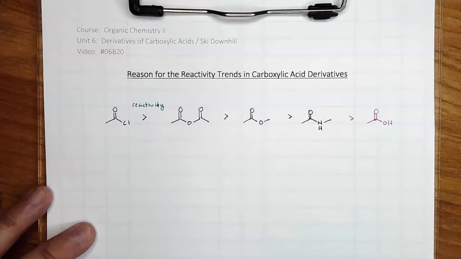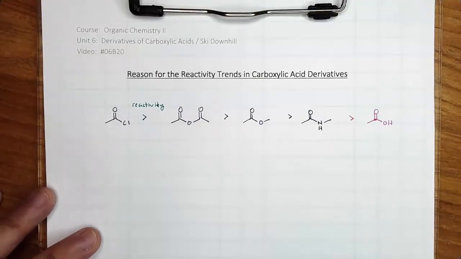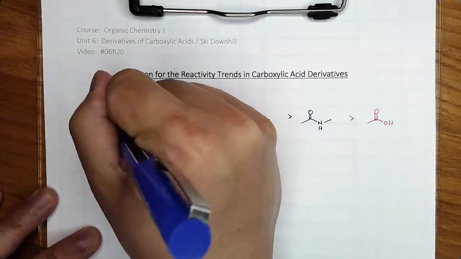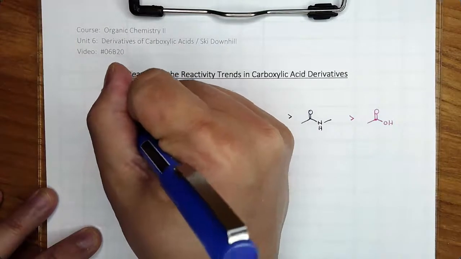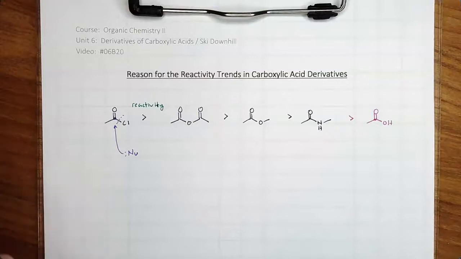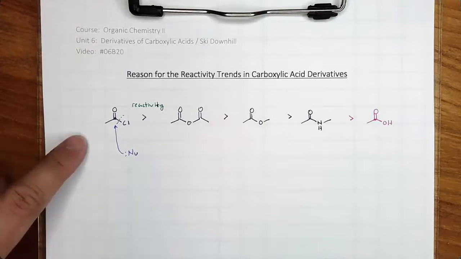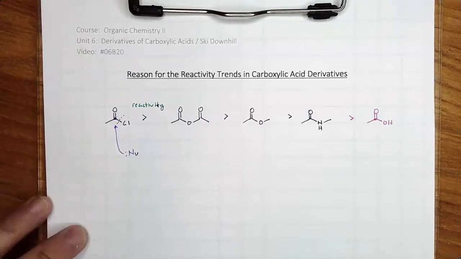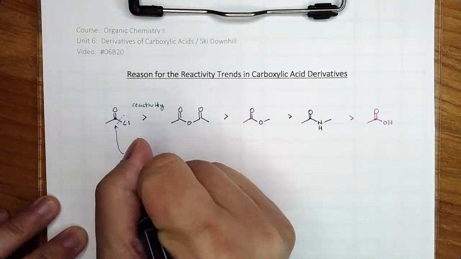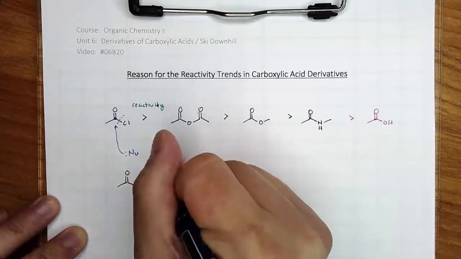Now when I talk about reactivity, what we're trying to visualize is a nucleophile being added to the carbonyl carbon and kicking out the leaving group. So without looking at the details of these types of reactions and just making it very general, what I want to try to explain is why the acid chloride is more susceptible to attack to give us our substitution product plus our leaving group.